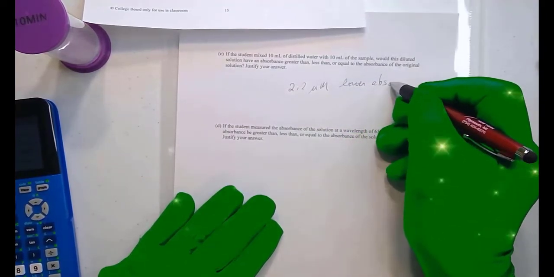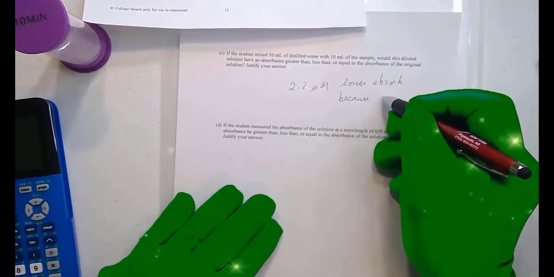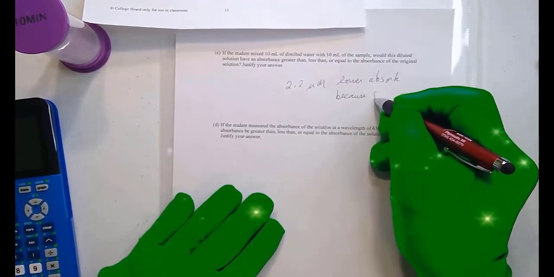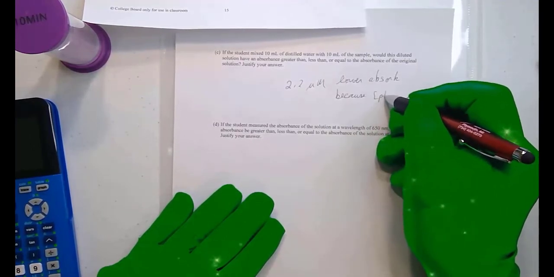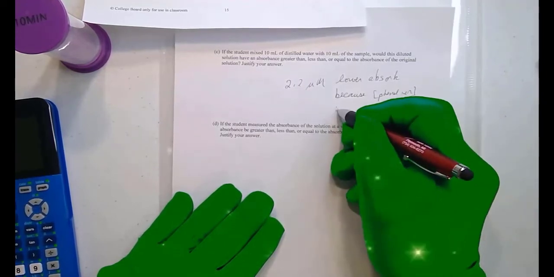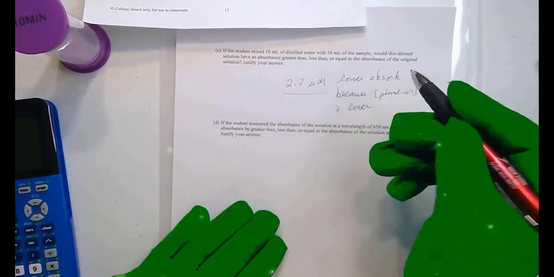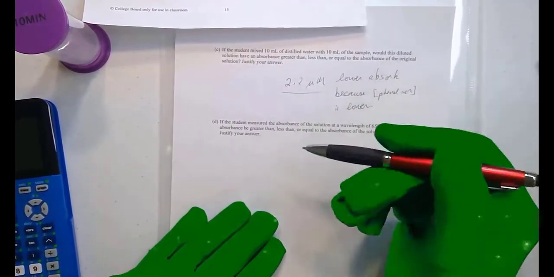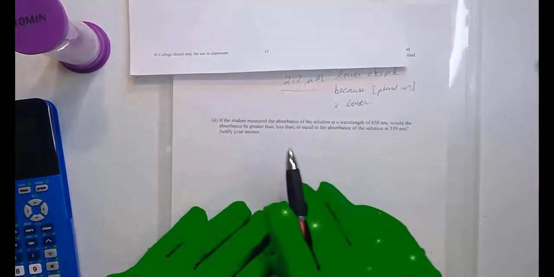Less green is absorbed because the concentration of the phenol red is lower. That's it. Just a few words. Got plenty of time. Let's see what D says.